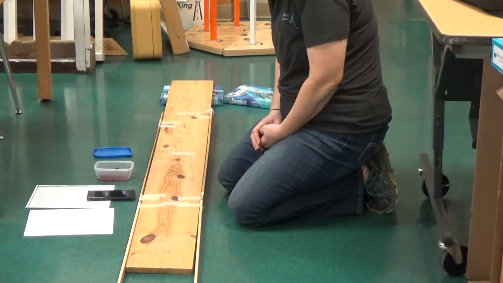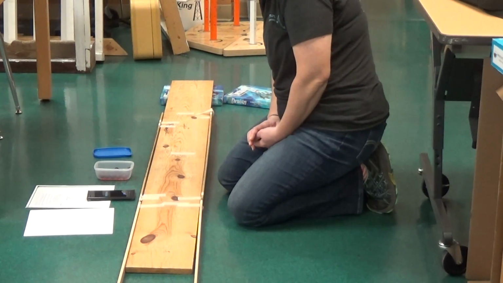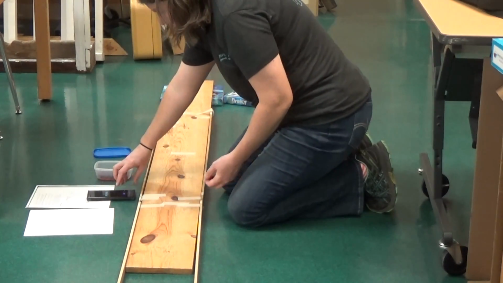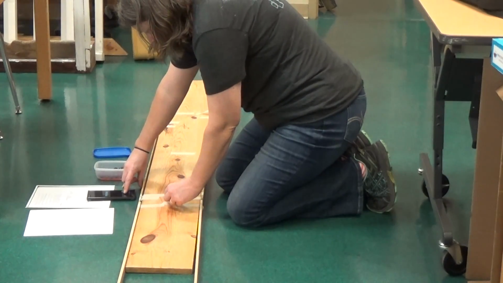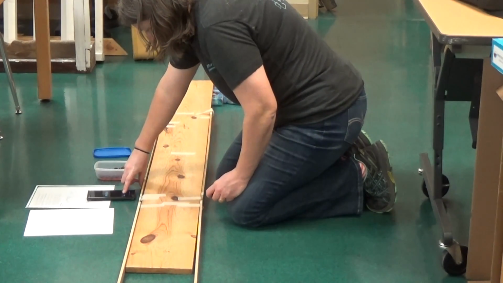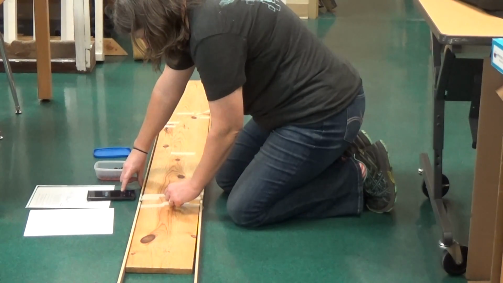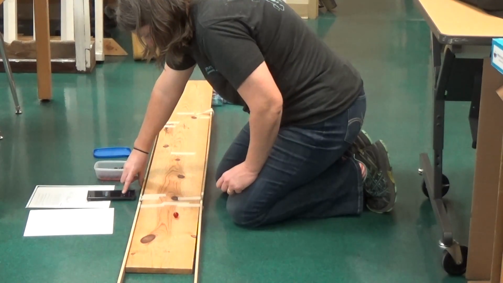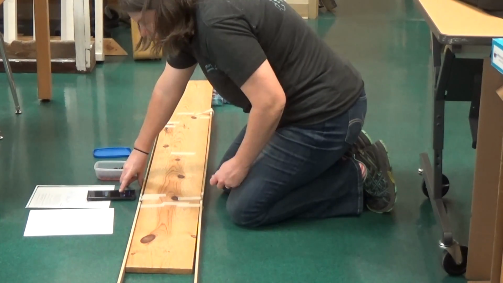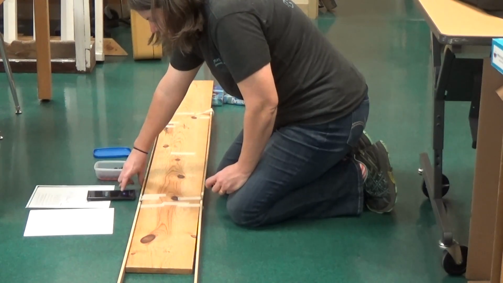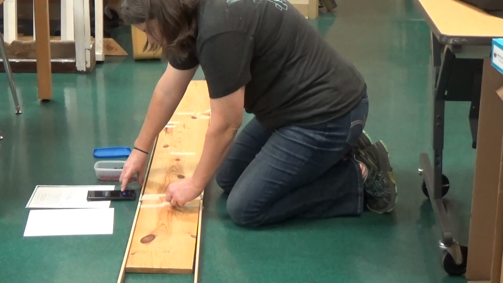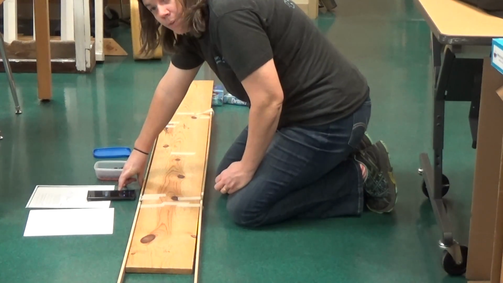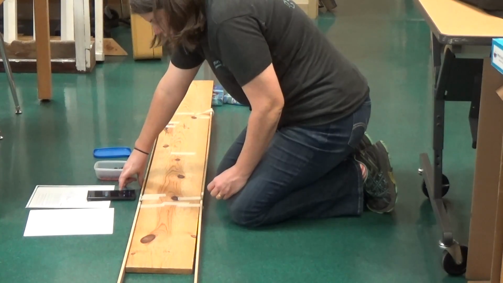So now let's move to our half meter distance. Again, we are working in data table 1, half a meter supported by 1 book. For trial 1 from a half a meter, oh, it didn't go. Let me reset it. Trial 1, you have a time of 2.73 seconds. For trial 2, 2.72 seconds.